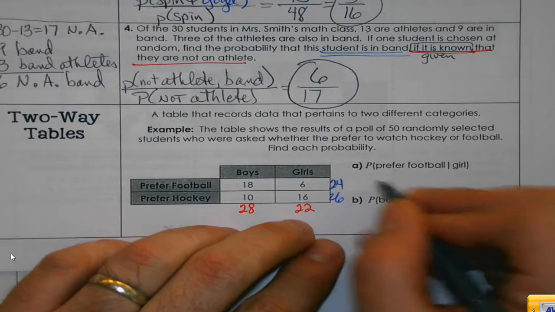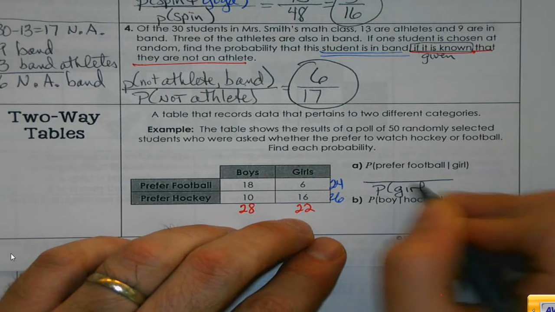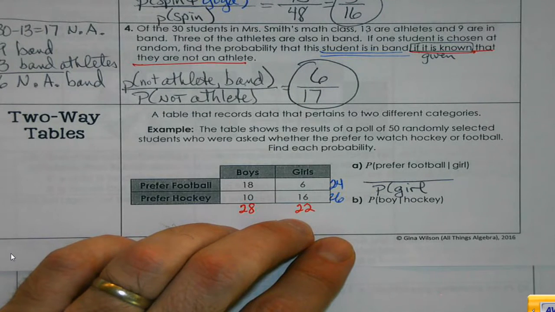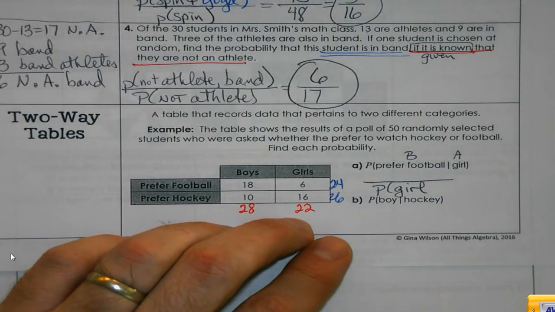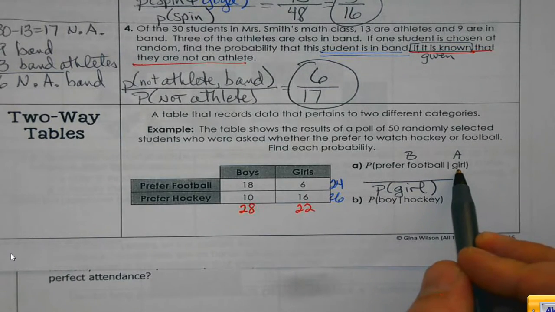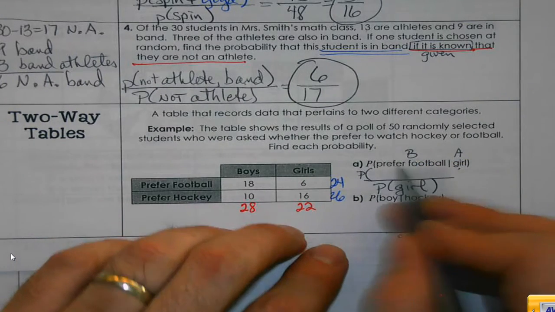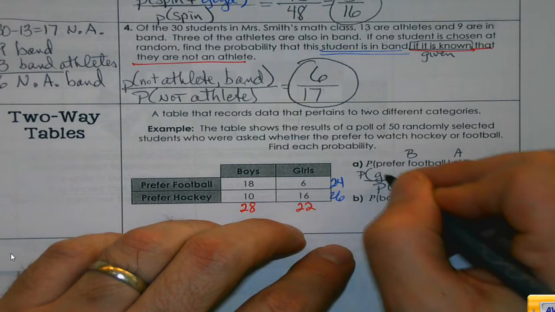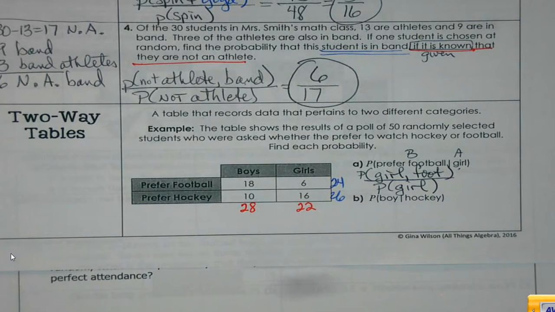So here's what this is saying. What's the probability a girl, because remember, when we're doing this, that's event B and event A, and A is the one that goes in the bottom. So the one after the slash is the one that will go on the bottom. And then the one on top is both. Girl prefers football. So it's the same thing we were doing up in 2, 3, and 4. It's just in a different format.